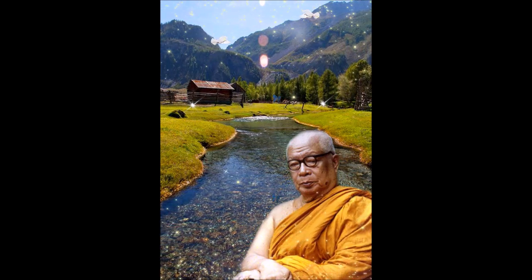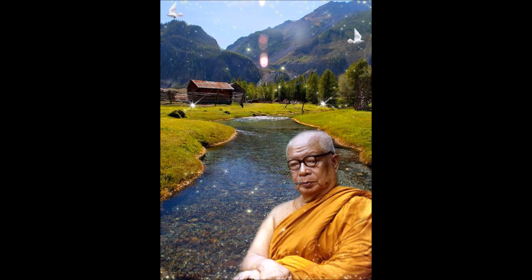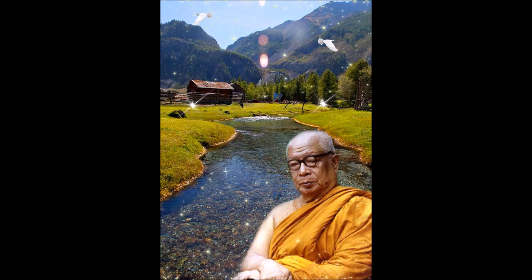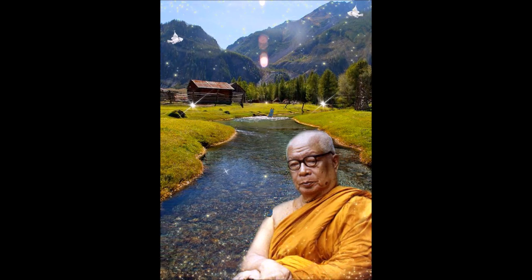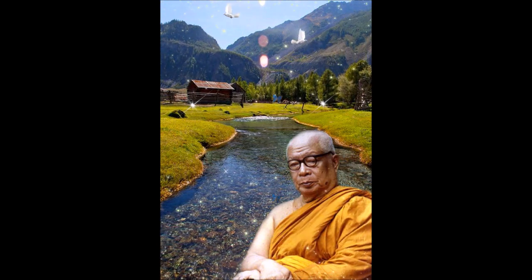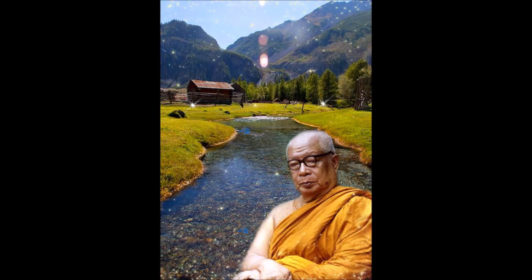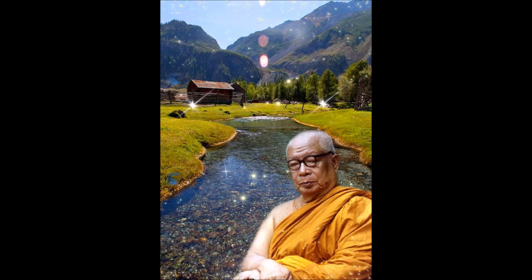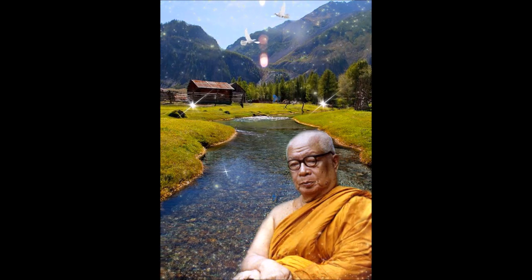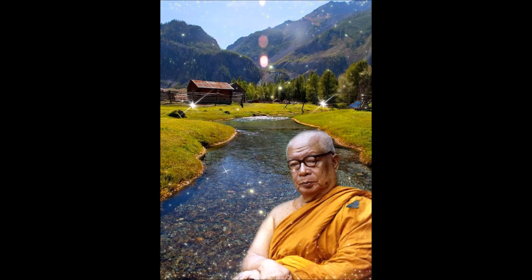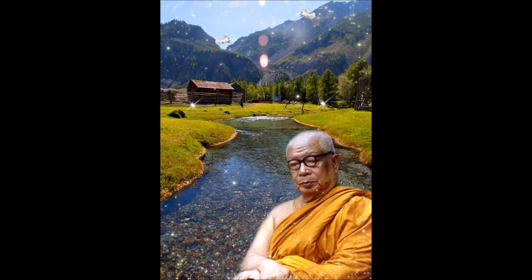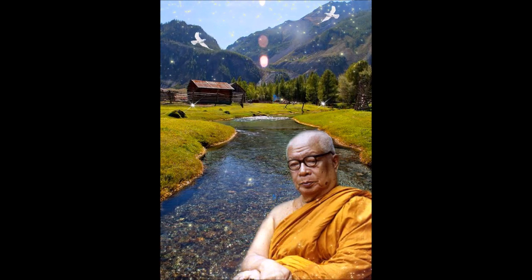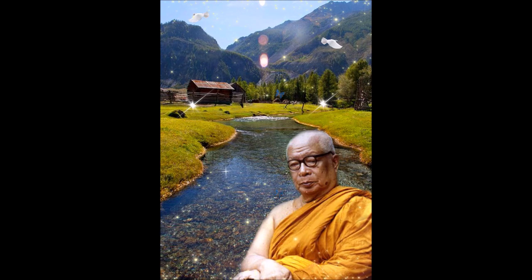So there are these two kinds of truth. The truth of phenomena is the truth of compounded things, of sankhara, which we've discussed a few times. The truth of phenomena, of compounded things, is that they are all impermanent. In realizing this truth of compounded things, then we learn not to attach to phenomena. In seeing that all phenomena are impermanent, then we learn to not attach to them, and these phenomena do not become a source of dukkha.